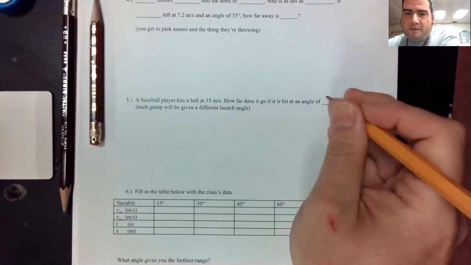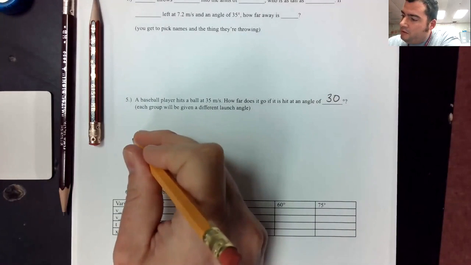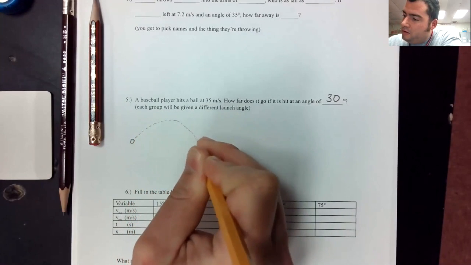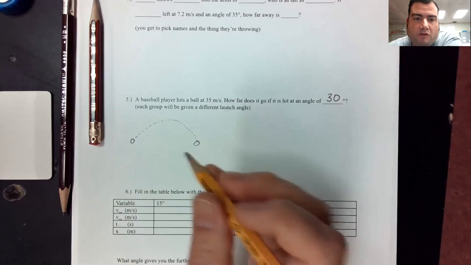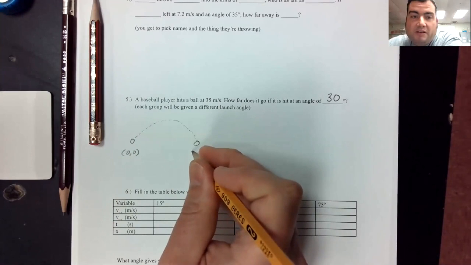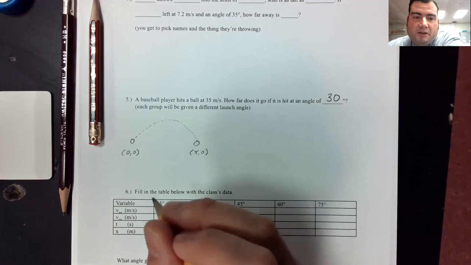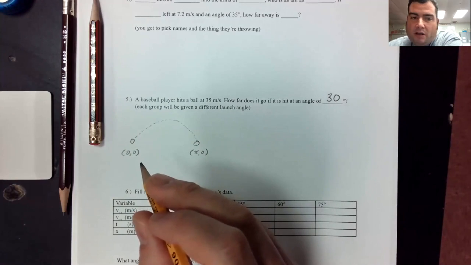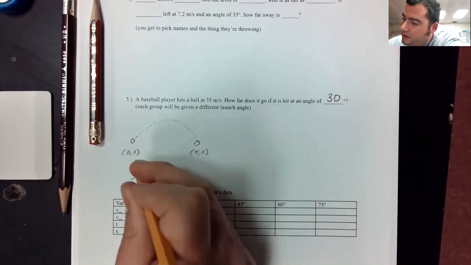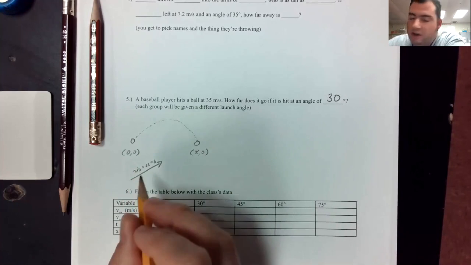So like I said, I'm going to do an angle of 30 degrees. And we're going to have a ball go up and come back down. So this is going to be 0, 0, where we launch, and where we land is going to be x, 0. So that's going to be the picture I use to get distances. The picture I use to get velocities, entirely different. We're going to visualize our launch velocity, VO, 35 meters per second, as the hypotenuse of a triangle.